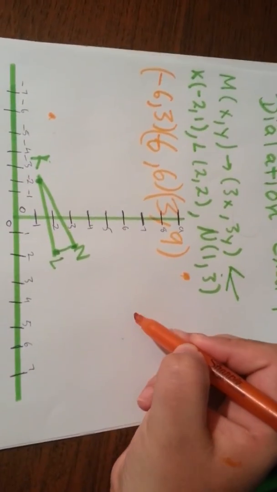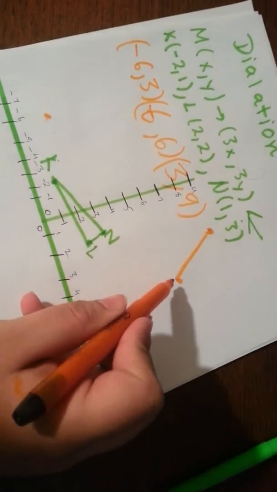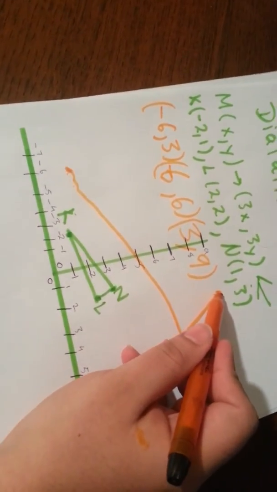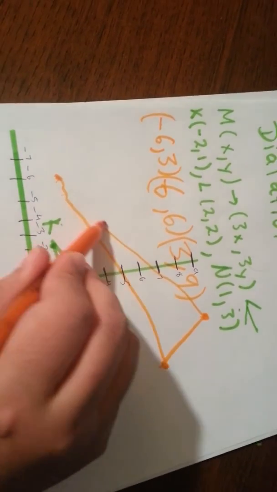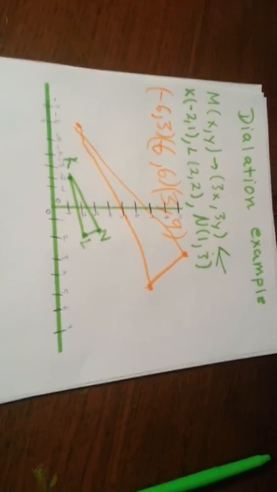So now when I plug these in and put the dots together, my shape will have become bigger. And it will have been dilated.